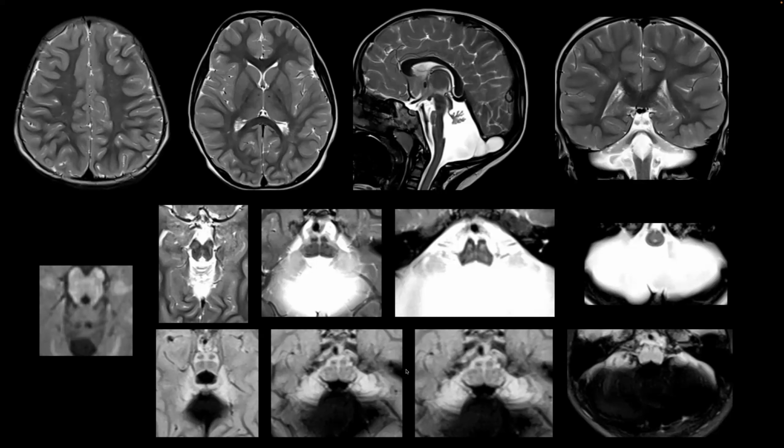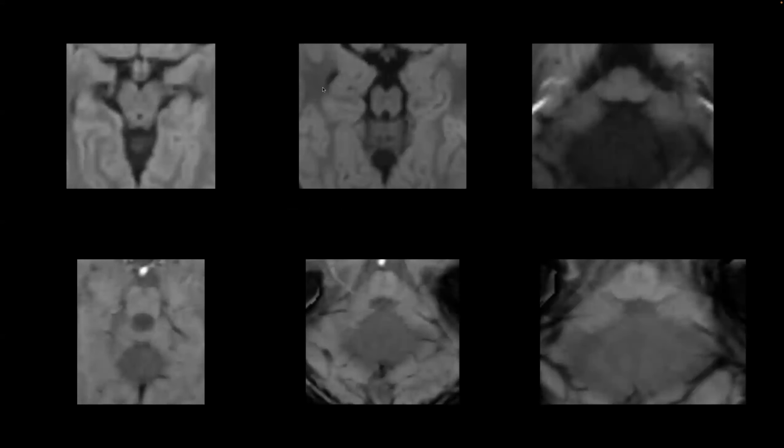The hyperintense changes are again better appreciated on the FLAIR sequences, similar to what we have seen on the T2 sequences. The diffusion-weighted scans did not demonstrate any acute abnormalities or restricted diffusion. On the SWI sequences, at least of the posterior fossa, we could not appreciate any areas of abnormal blooming to suggest a possible hemosiderin deposit or calcification.